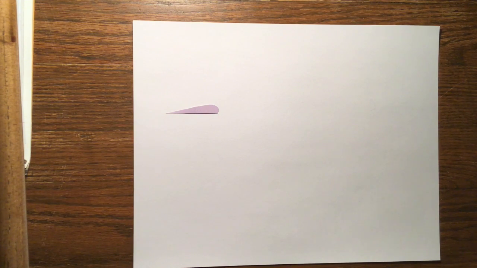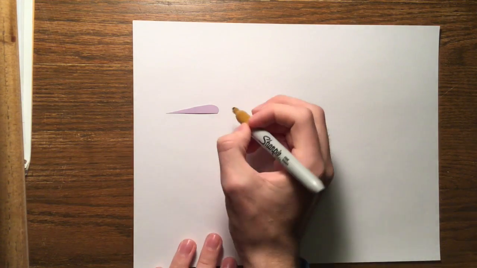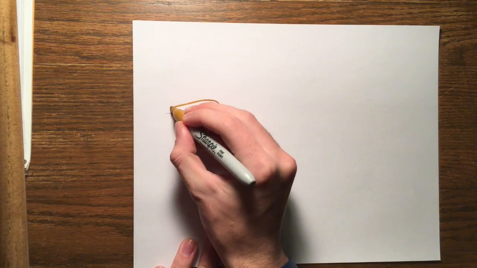Something important to watch for with lift and weight is stalls. Now, as a wing moves through the air normally, the air will flow smoothly over it.